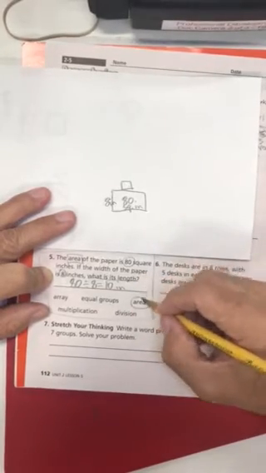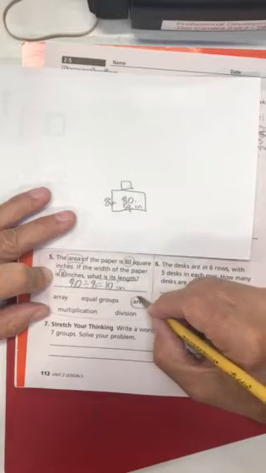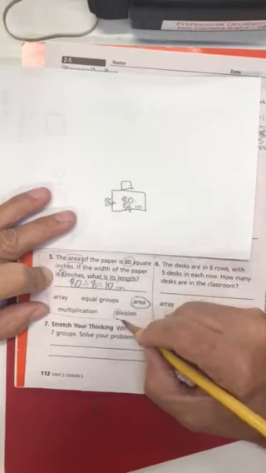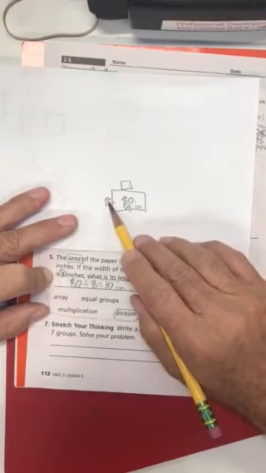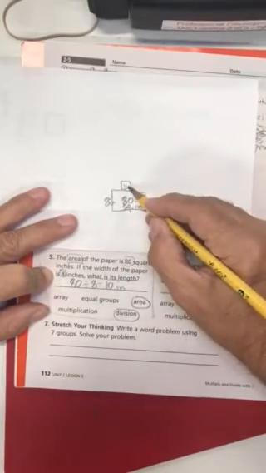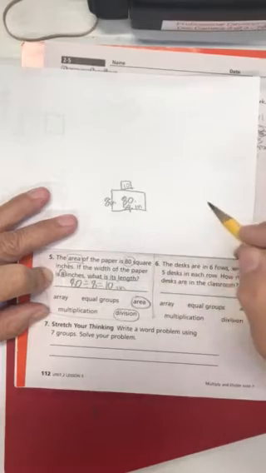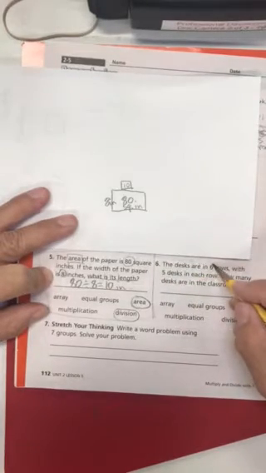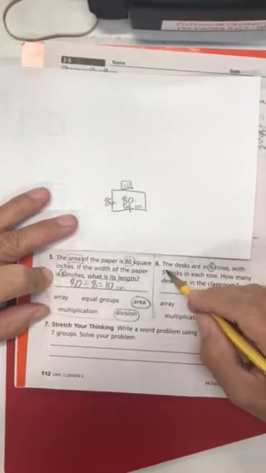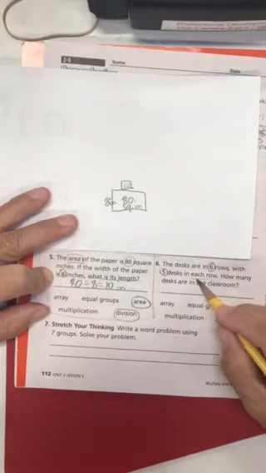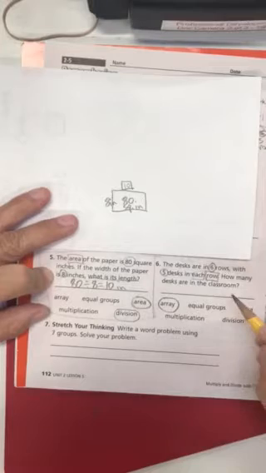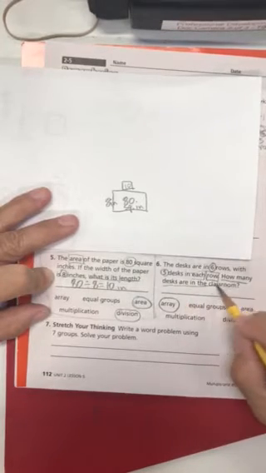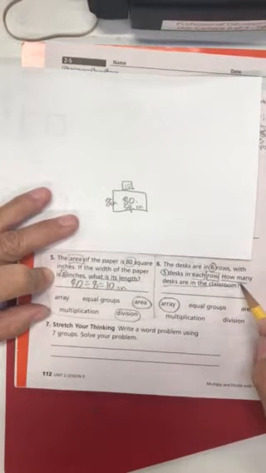So what do we do? Well, it involved area and it involved division because we had the total square inches, but we were missing one of the outside dimensions. Okay, the desks are in 6 rows with 5 desks in each row. So the word row means it's an array. How many desks are in the classroom?